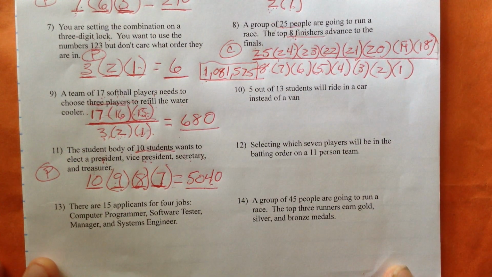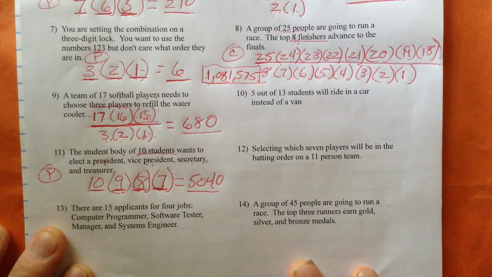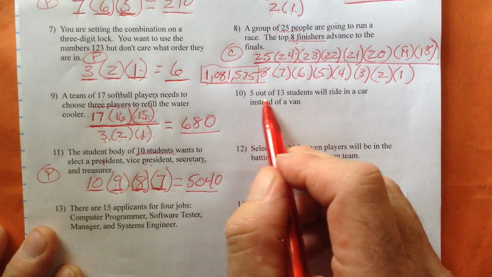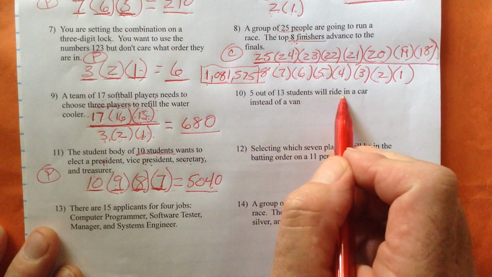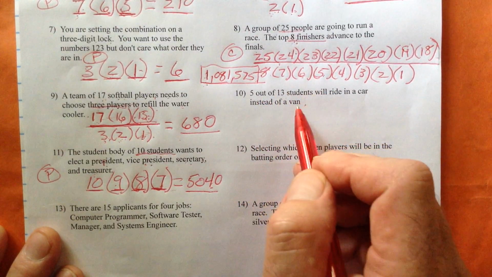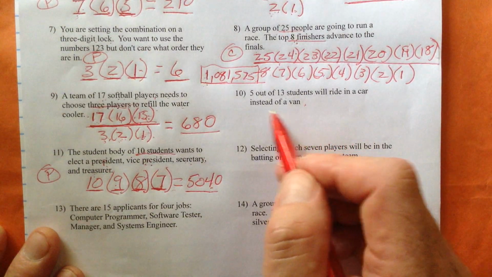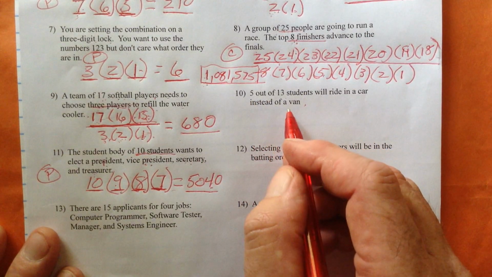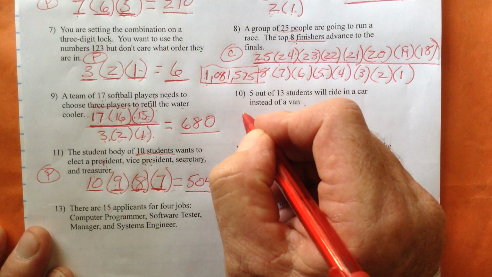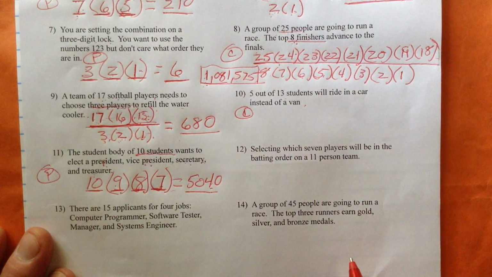Okay, this video will show you how to do the remaining problems on the worksheet. So here, number 10, 5 out of 13 students will ride in a car instead of a van. It doesn't matter who rides in the van, the order, it's just 5 of them are going to ride in the van. So this is going to be a combination. The order does not matter.